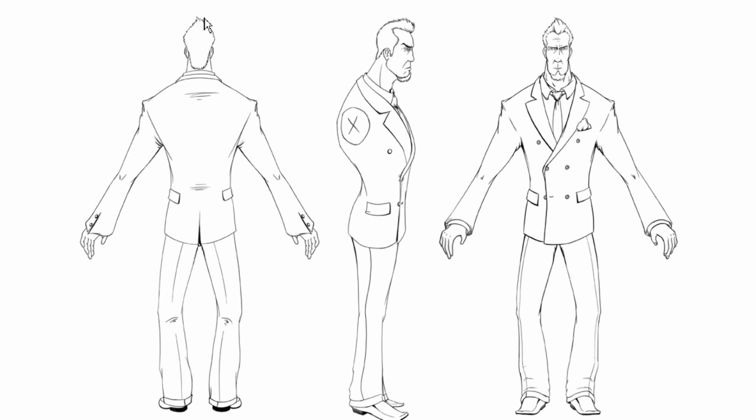Okay, and ideally these are all supposed to match up. So you've got the eyes all lined up. Everything matches up from side to side going across. Okay, here you can see the front view, which gives us a lot of information.